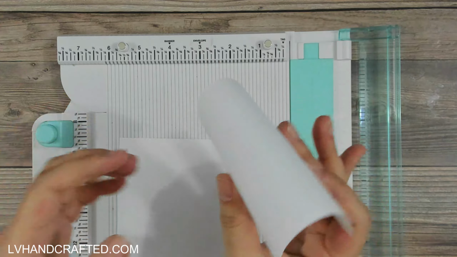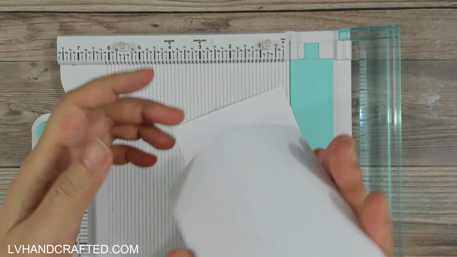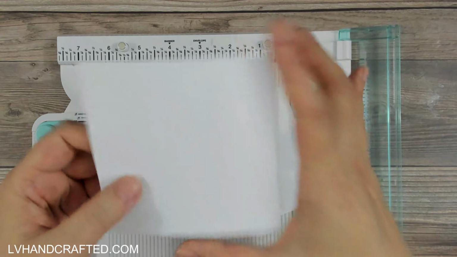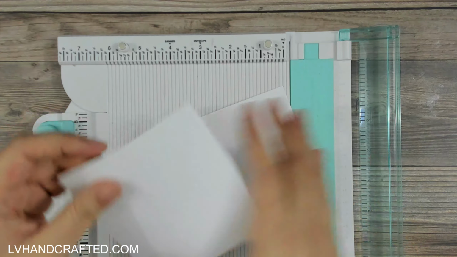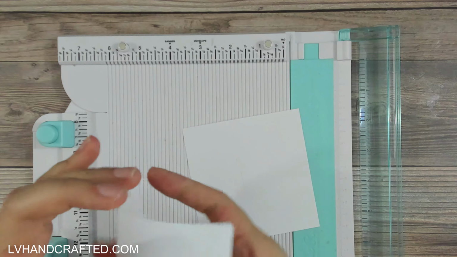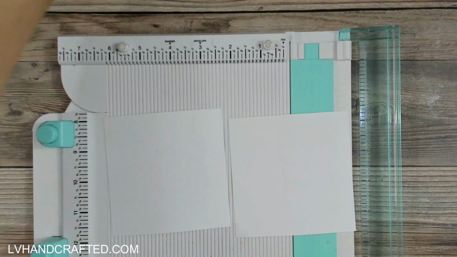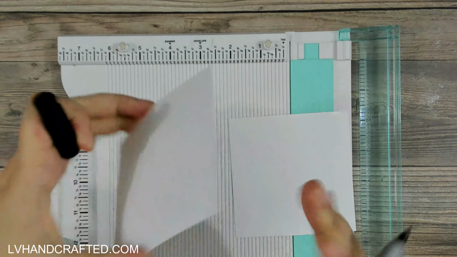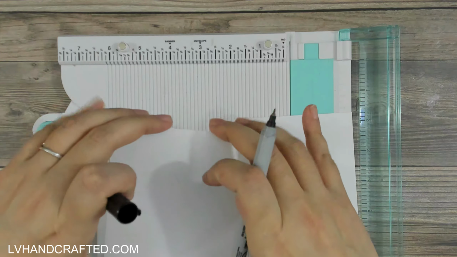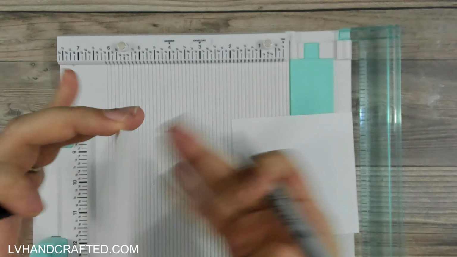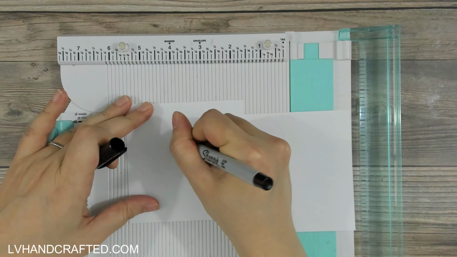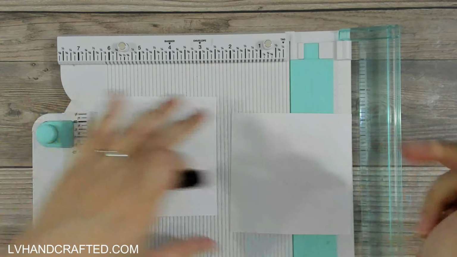So these are just two squares, 80 pound, and I'll go ahead and mark the direction of the grain. So it feels like, okay, the grain is going this way. Okay.